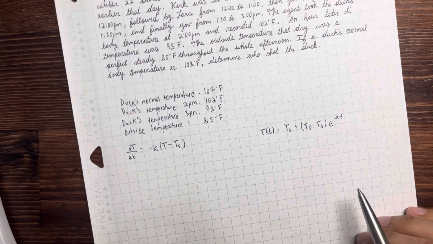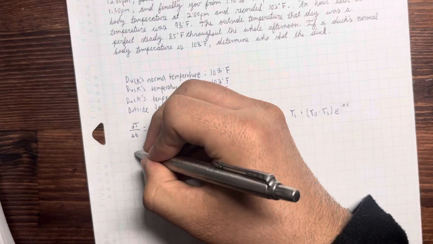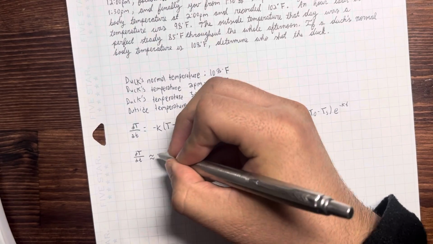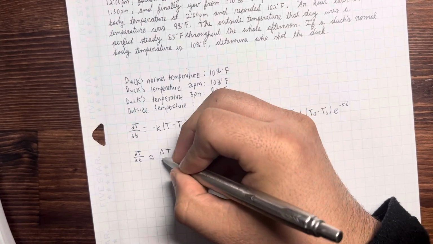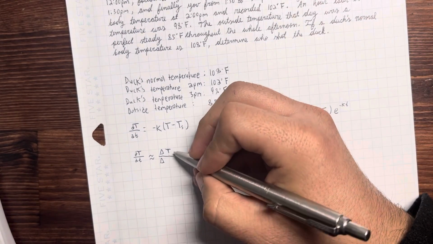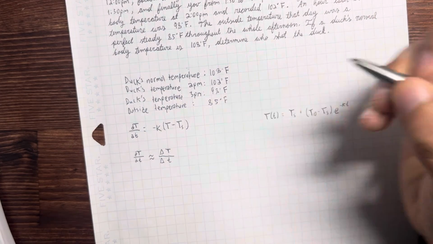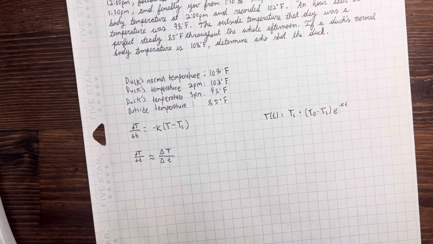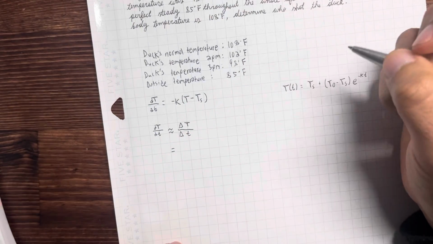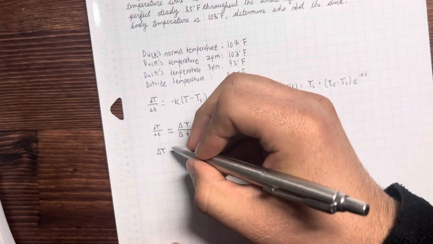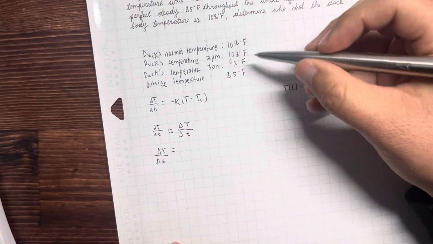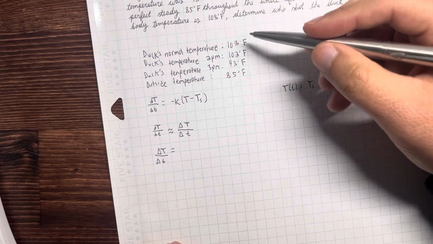To begin, we know that dT over dt is approximately the change in temperature over the change in time. So delta T over delta t.